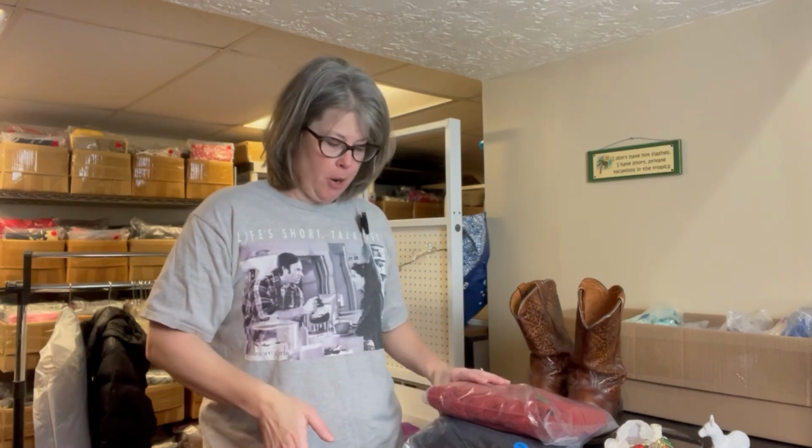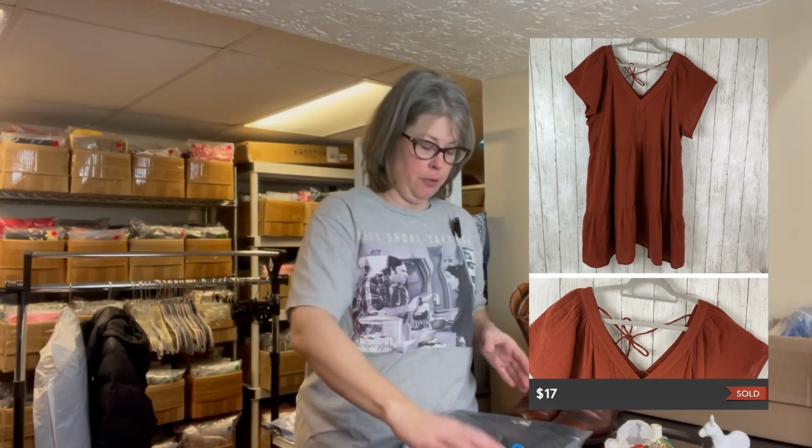So I'm just going to run through the weekend sales with you and show you the items. First off, Poshmark, I had 2 sales. This is just a Sonoma, which is a Kohl's own brand summer dress. It was new with tags, which was the only reason why I bought it. It sold on an offer for $17. We paid $1.40.